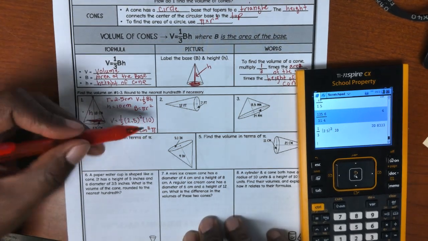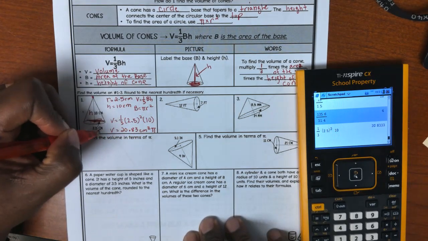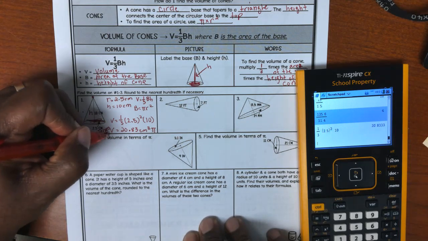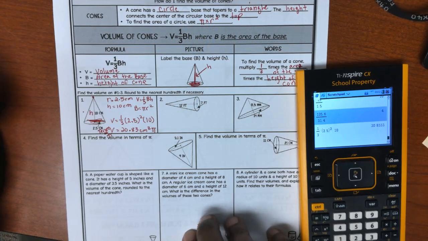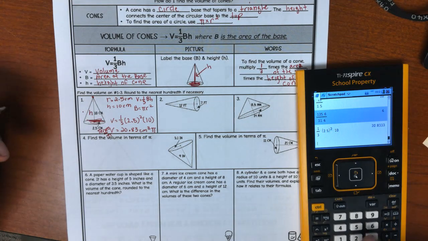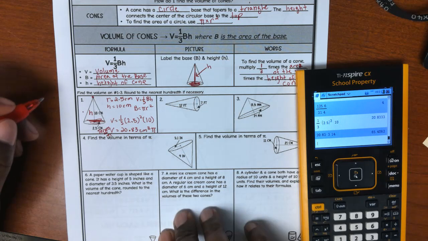I just realized that. So this would be terms of pi. So the final solution, which I'll write on the side over here because I've run out of room, I need to write 20.83 times 3.14, and this will be my correct answer.